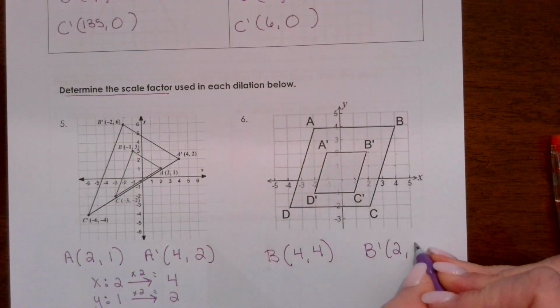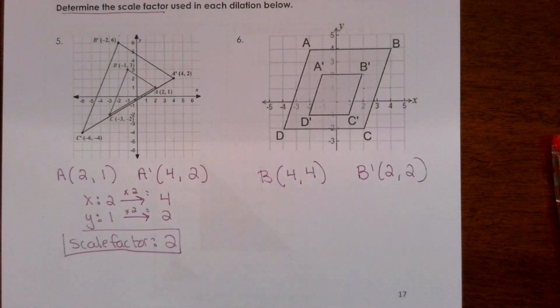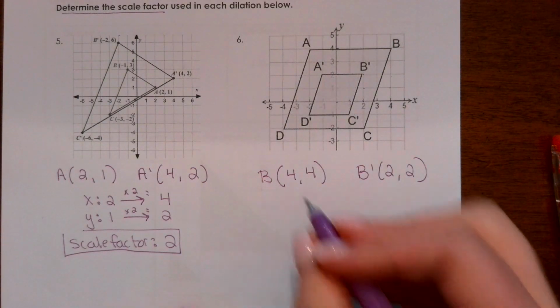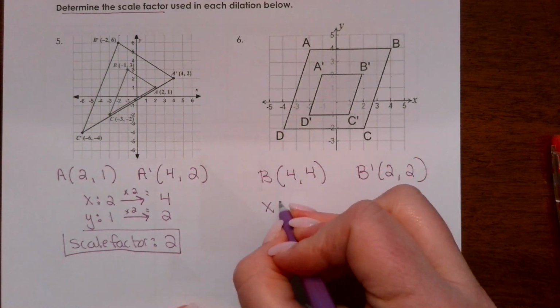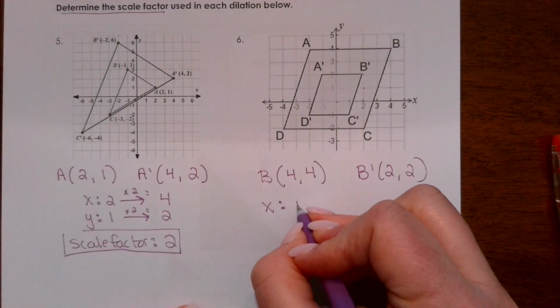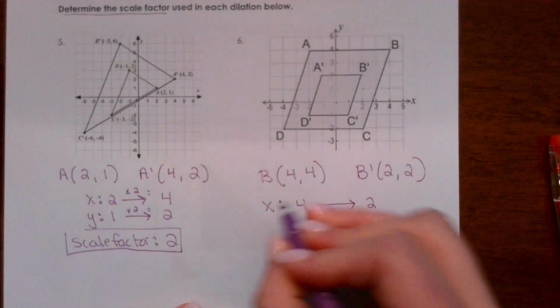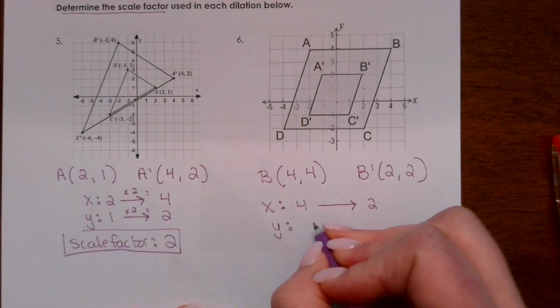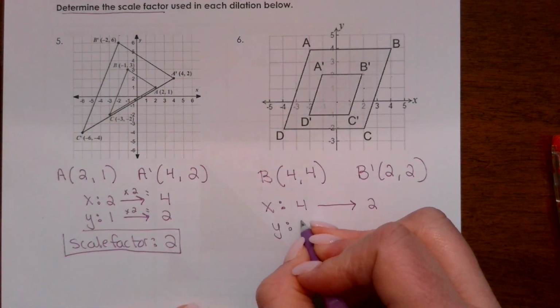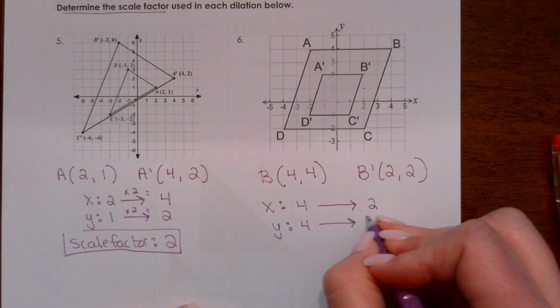Okay, so with this, I want you to think about the fact that multiplication and division are opposite operations, and we're going to use that idea. So for my x values, I go from 4 to 2. And y, I go from 4 to 2, both of them.